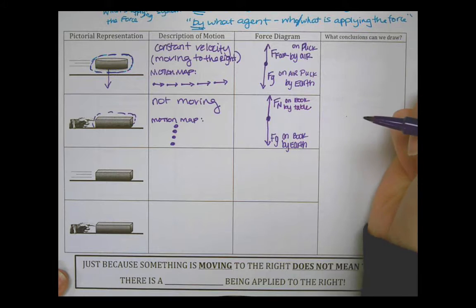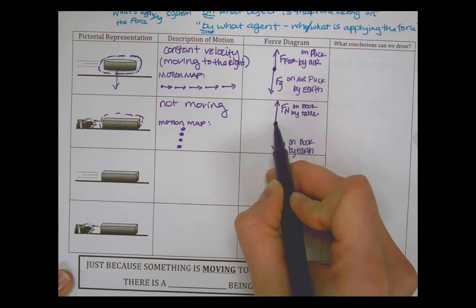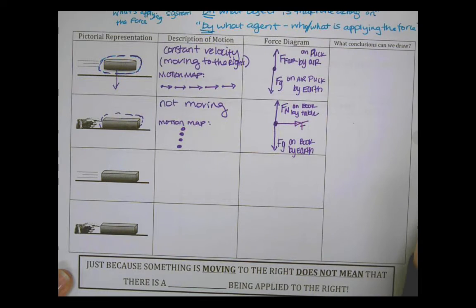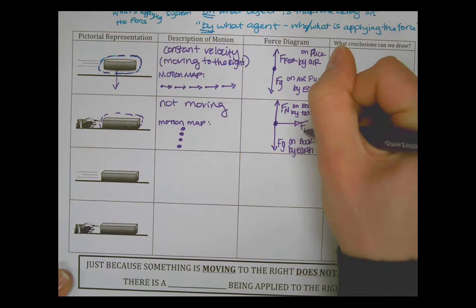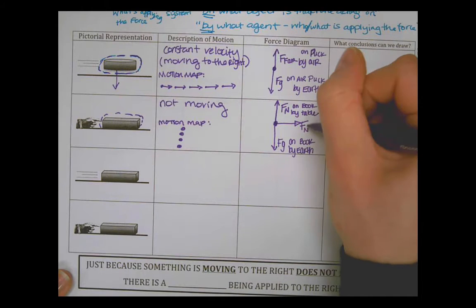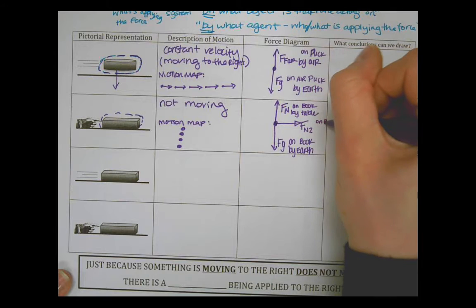And then you can see clearly my hand was trying to push it to the right. So my force is simply to the right. For what my force, the force of my hand is, it's not tension, it's not friction, it's not gravity. So we're going to label that Fn. And to specify that it's a different Fn than the table, we're going to call that Fn2. So Fn2, and it's on the book by my hand.